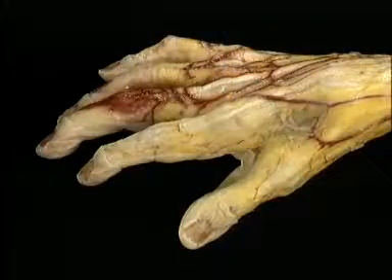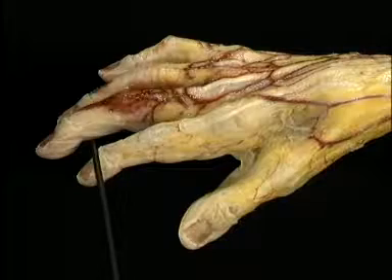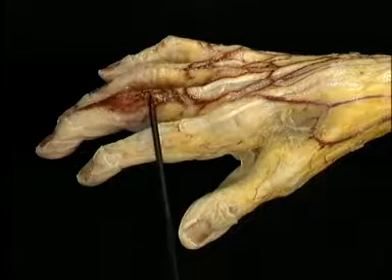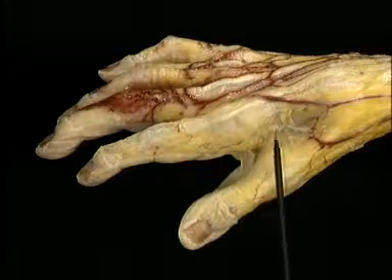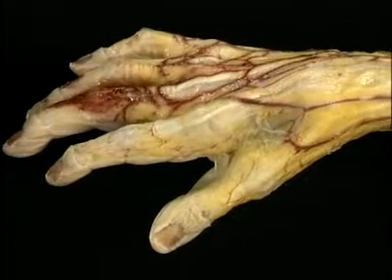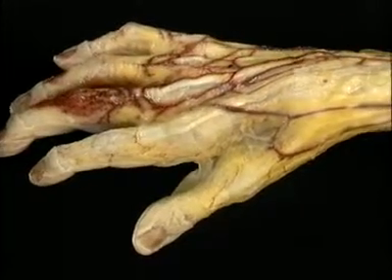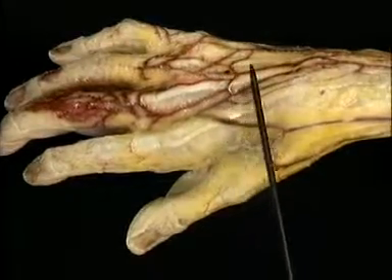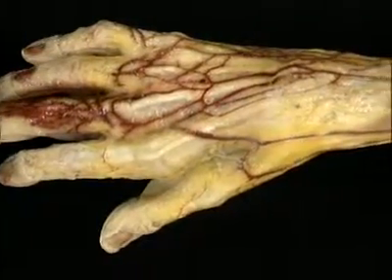Now we'll move on to look at the principal veins, arteries and nerves of the hand. First, the veins. We filled the veins by injecting blood here. That's why the veins of this finger stand out so much more clearly. The small veins of the thumb, fingers and hand pass mainly to the dorsal aspect of the hand to join these large superficial dorsal veins.